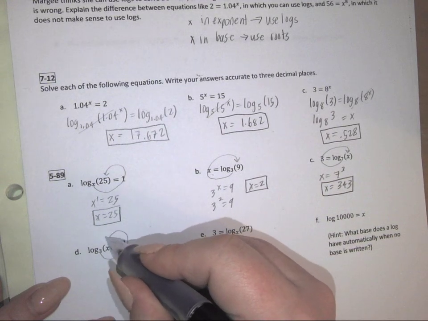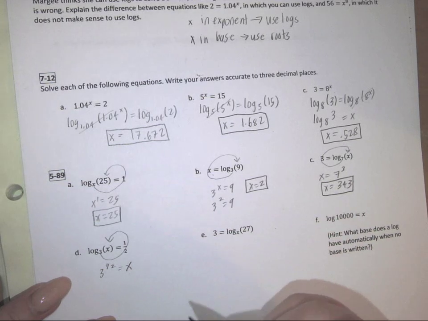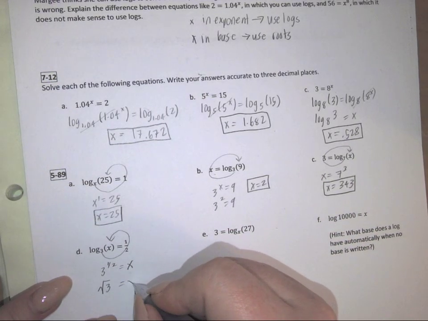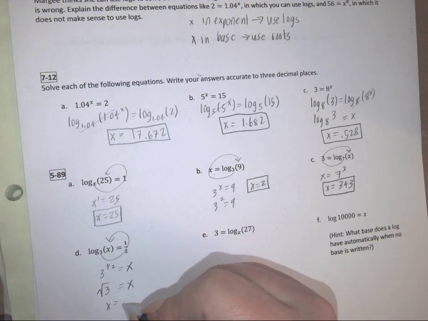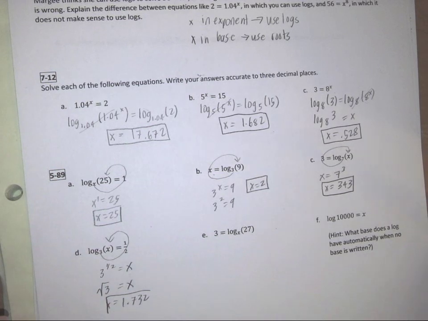3 to the 1/2 equals x. Remember, fractional exponents are types of roots, so that's the square root of 3 equals x.